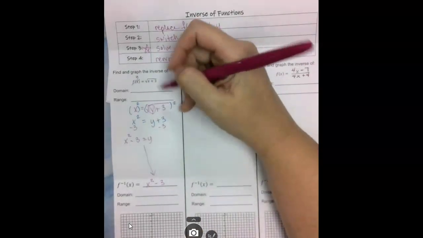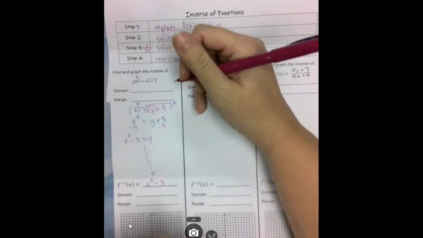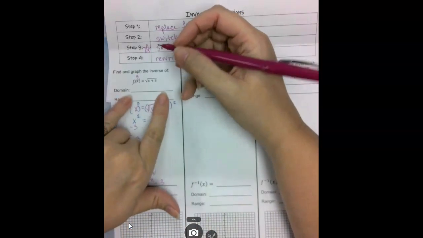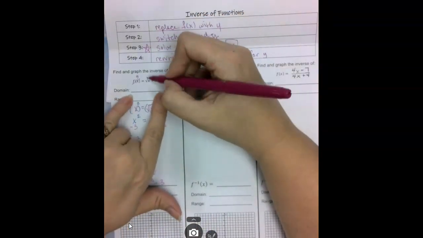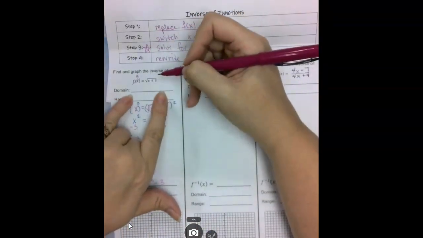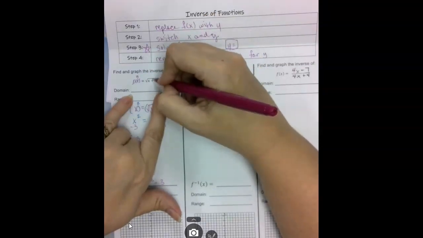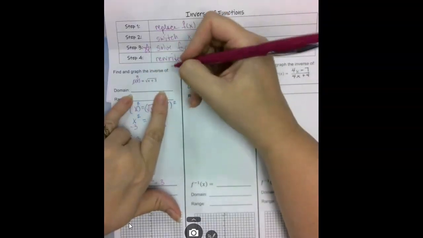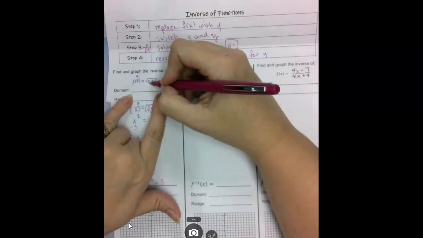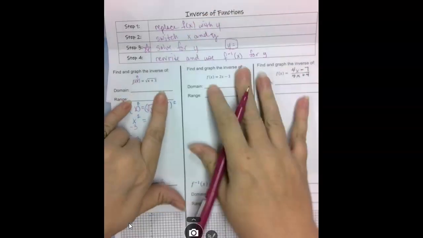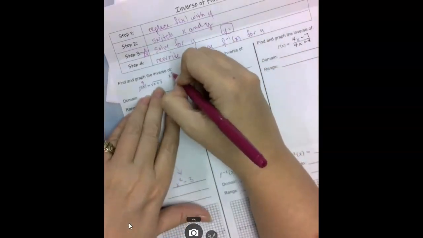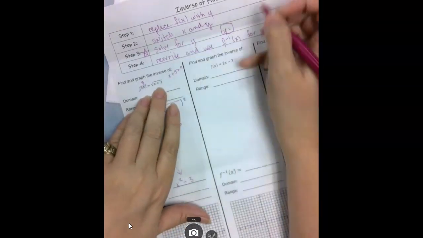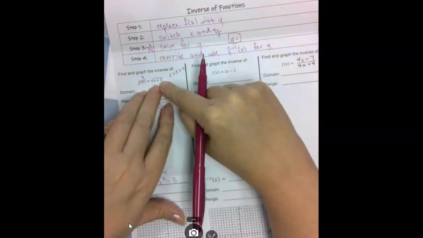Now on this first one, domain and range of the first one. On the domain, what numbers can I put in for x? Well, the inside of a square root cannot be negative. So I want where the inside is bigger than 0, because I can't take the square root of a negative number.